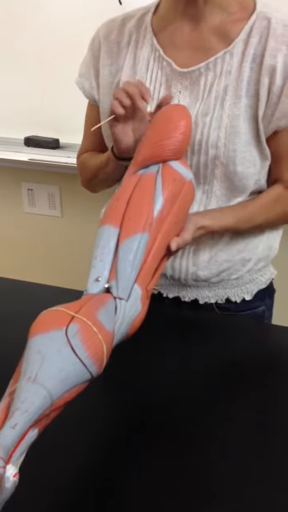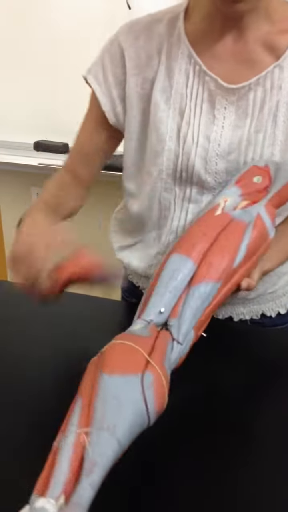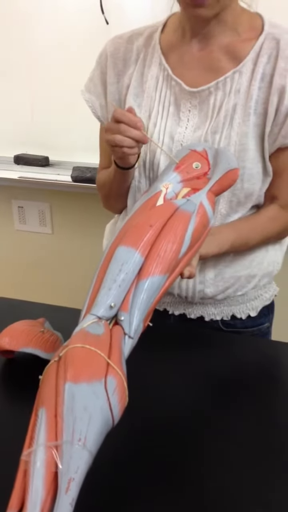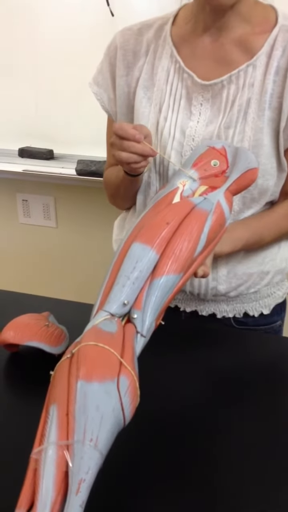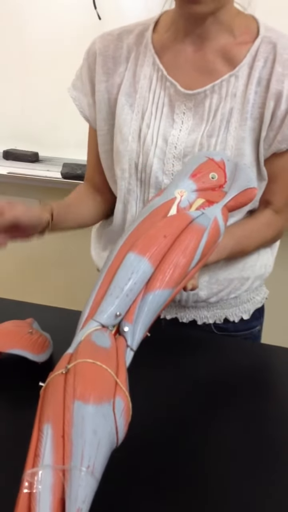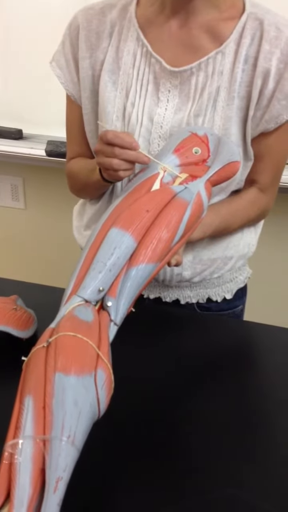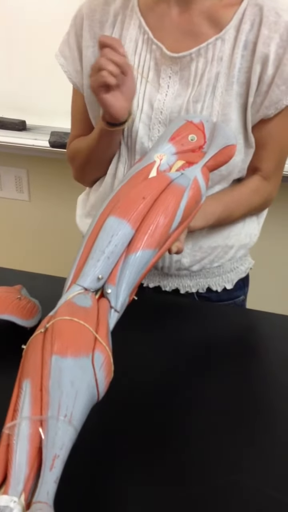Then up here, we have the gluteus maximus. If we take the gluteus maximus off, what we are able to see on the models is the gluteus medius, and then we also have the piriformis. And those are the only two muscles that you're responsible for underneath the gluteus maximus. We can see the piriformis landmark, the sciatic nerve coming from underneath it.